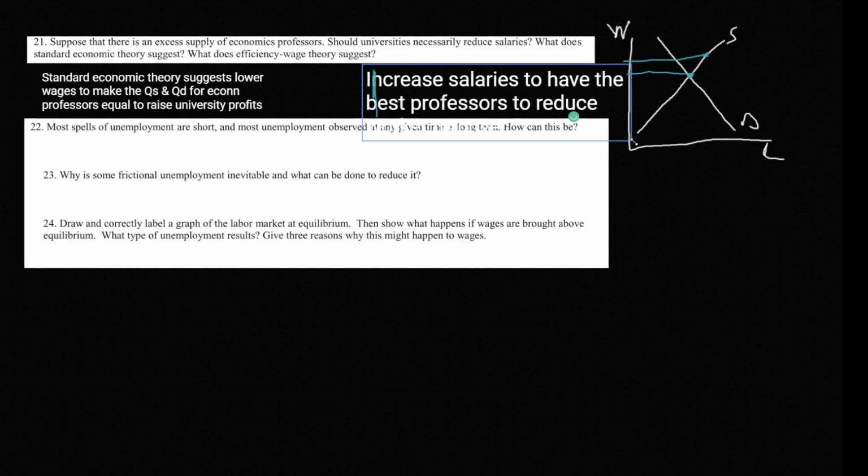Worker turnover being basically the workers are like, well, I can just get a job at the next university. That is what this suggests.